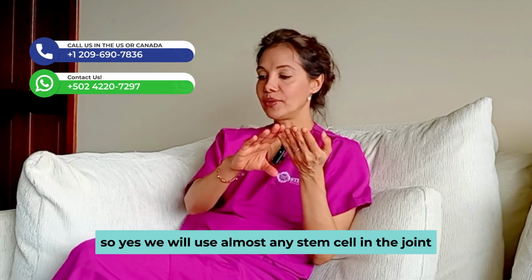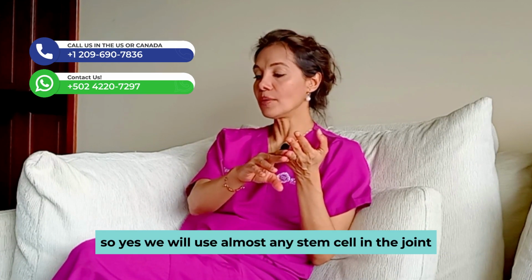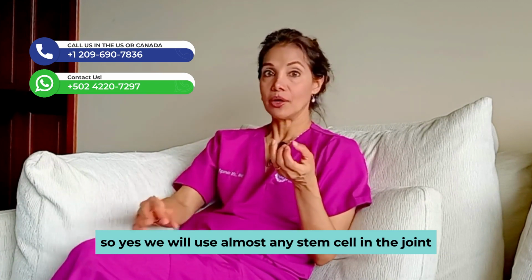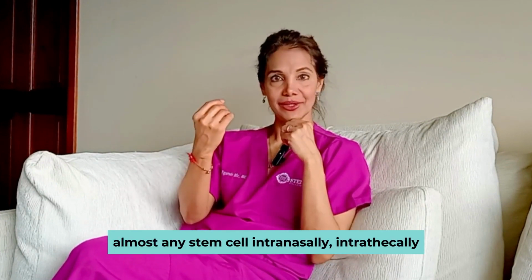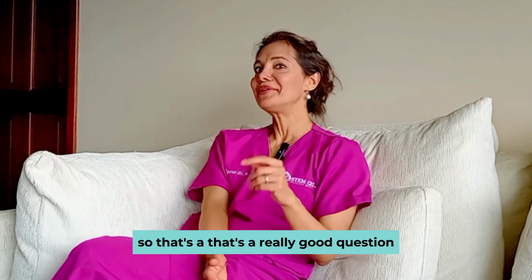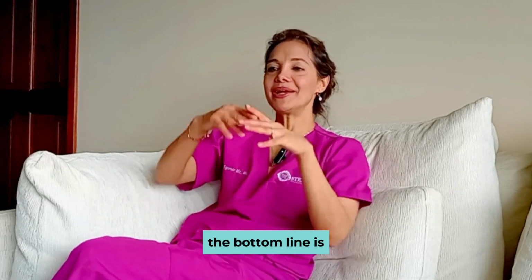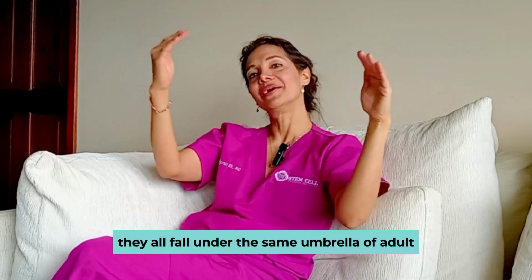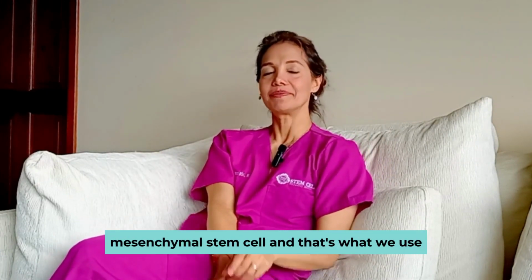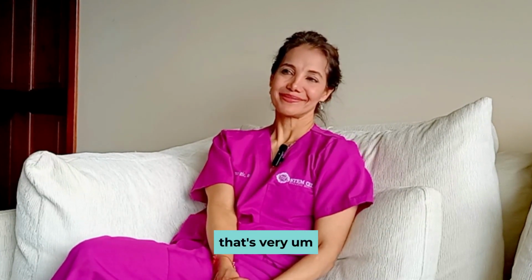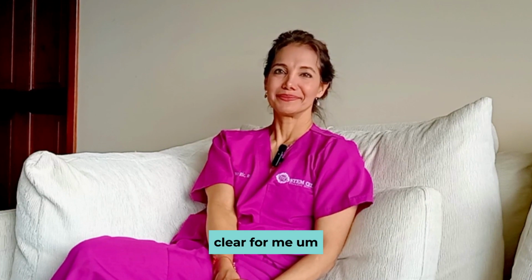So yes, we will use almost any stem cell in the joint, almost any stem cell IV, almost any stem cell intranasally, intrathecally. So that's a really good question. The bottom line is they all fall under the same umbrella of adult mesenchymal stem cell, and that's what we use. Well, that's very clear for me.